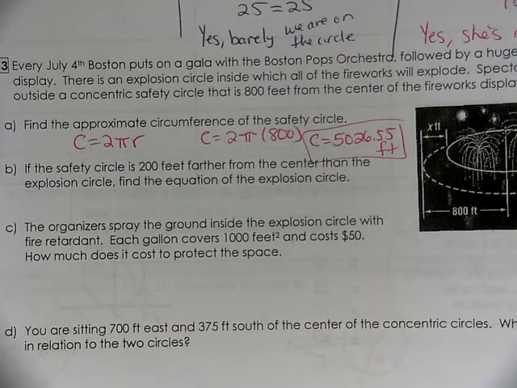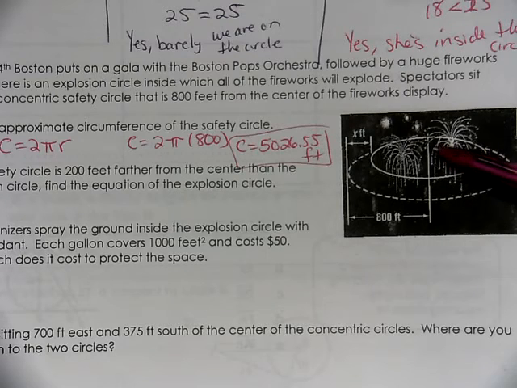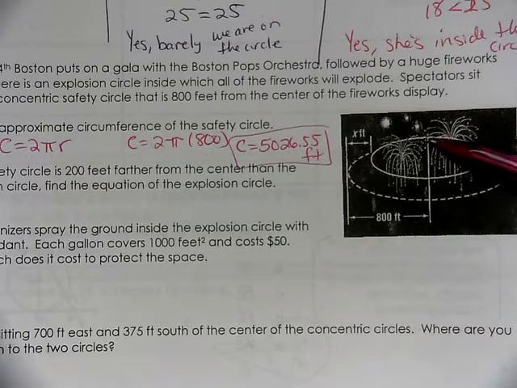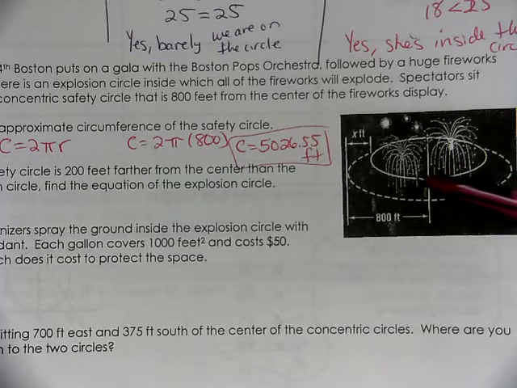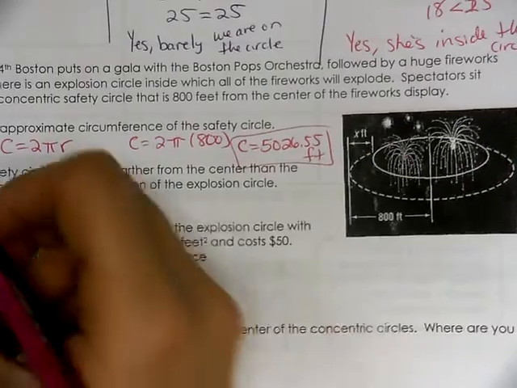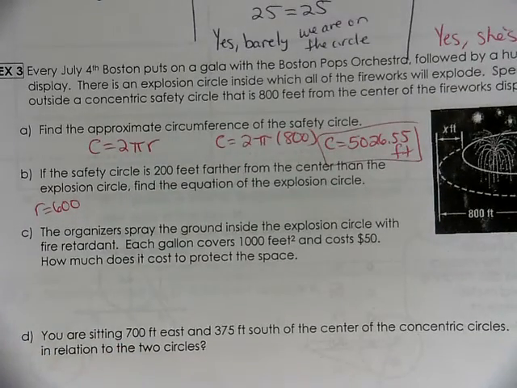If the safety circle is 200 feet farther from the center than the explosion circle, find the equation of the explosion circle. So the radius from the center of our fireworks display to the safety circle is 800. They're saying the explosion circle is 200 feet closer. What would be the radius there? If from here to here is 800, and there's a 200 feet difference, what's the radius? 600? Right, because it's 200 feet difference.